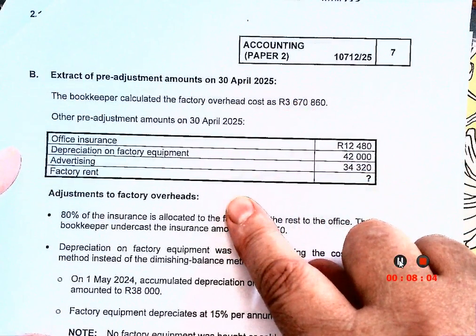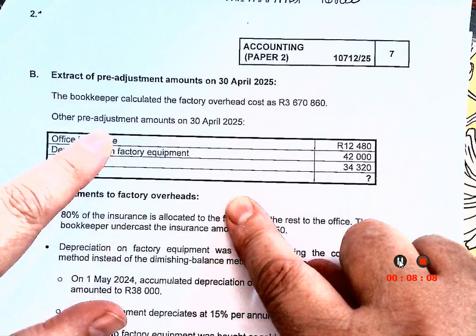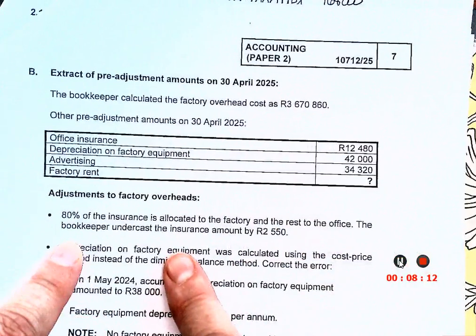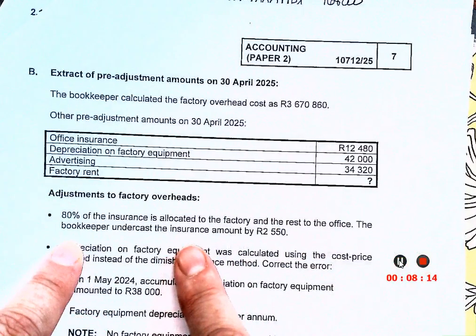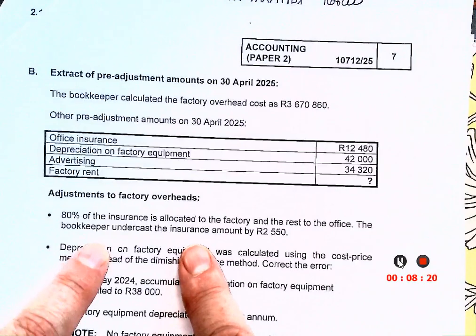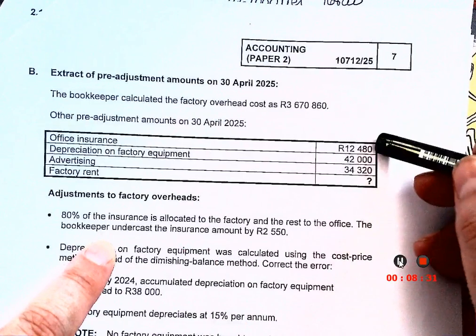Can you see the other pre-adjustment amounts? Now let's go look. 80% of the insurance is allocated to the factory and the rest to the office. The bookkeeper undercast the insurance amount by 2,550. So this is my insurance amount.